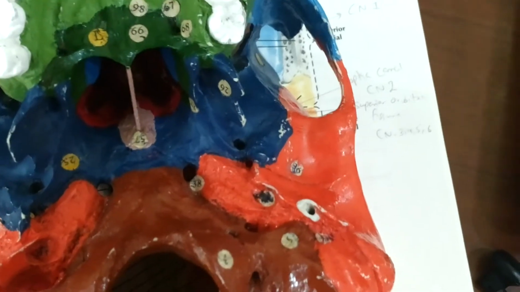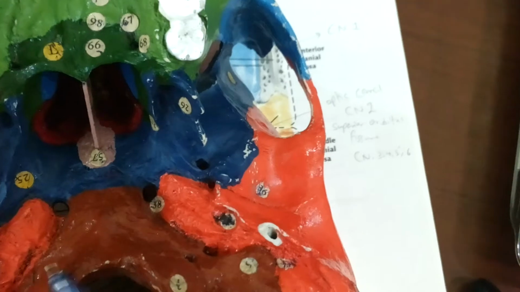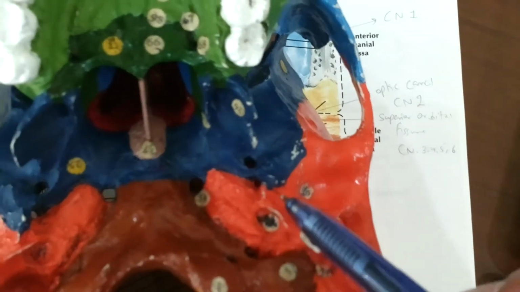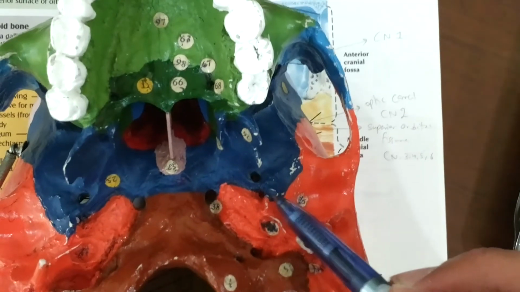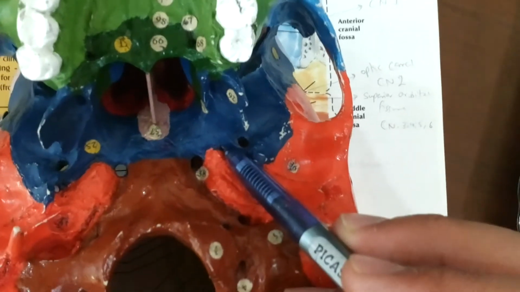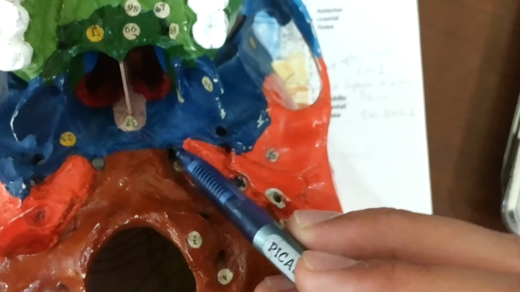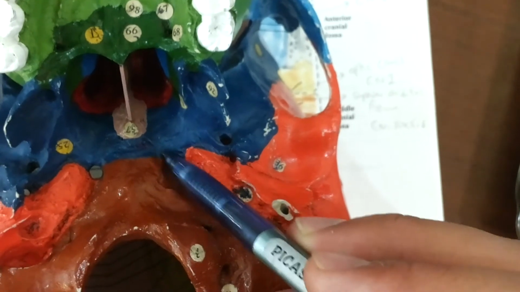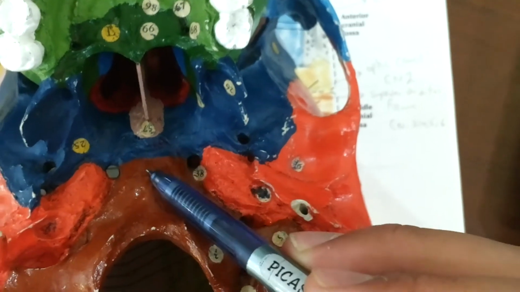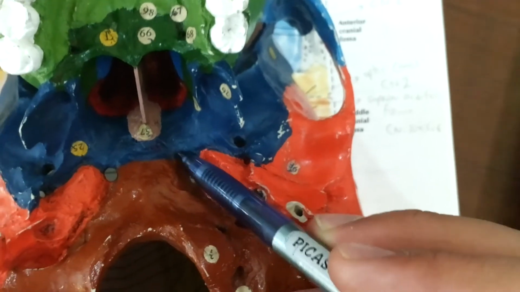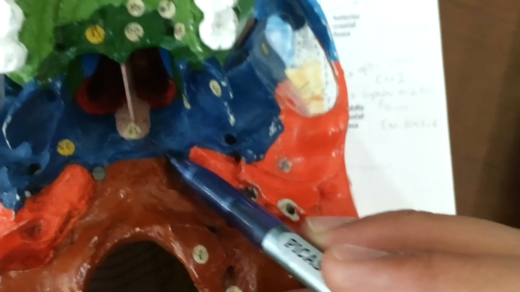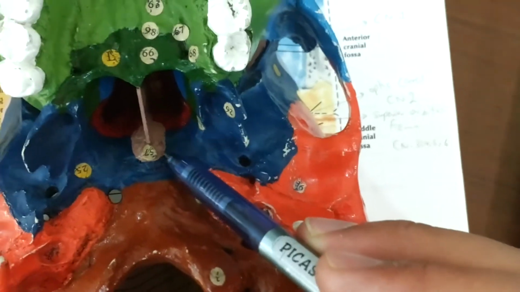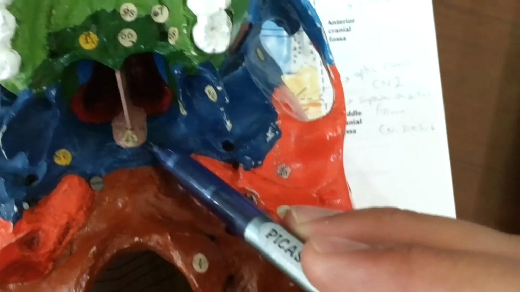The pterygoid tubercle. The medial pterygoid plate has got a pterygoid tubercle. Of course, this will be broken. Pterygoid tubercle is over here, just near the basilar part of the occipital bone, the clivus, and this region represents the pterygoid tubercle, which is continuous with the pterygoid canal. These are the vaginal processes of the vomer bone.